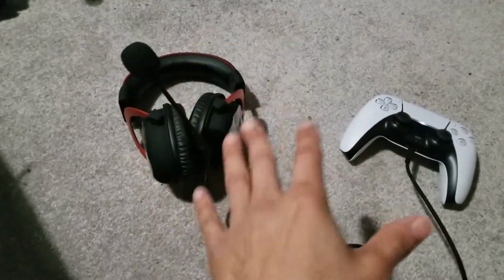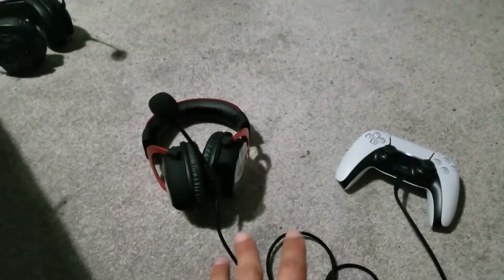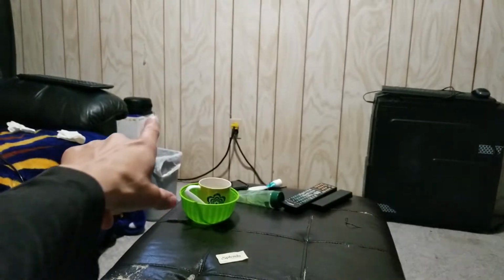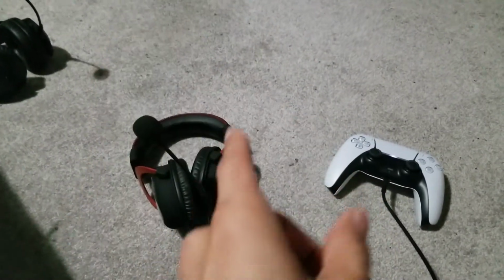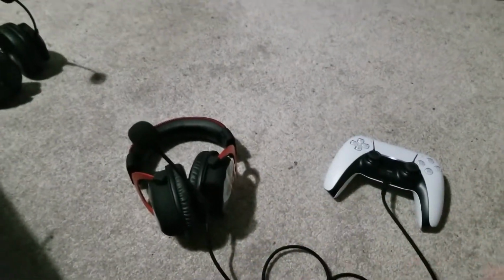Now, you can also use any headset. Like I have in that little black thing over there, I have $500 Sony 1000XM4s. Those are audiophile headphones, best in the game, okay?